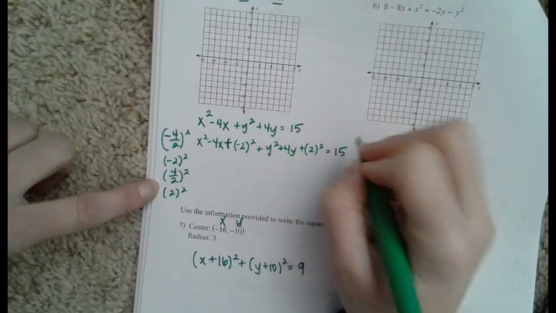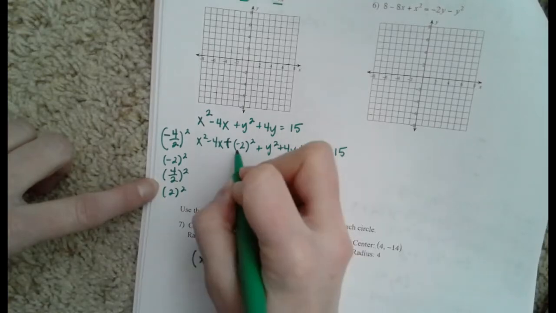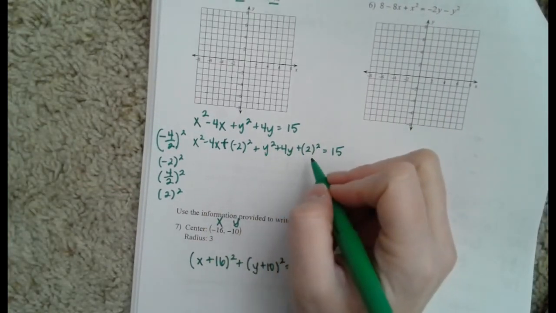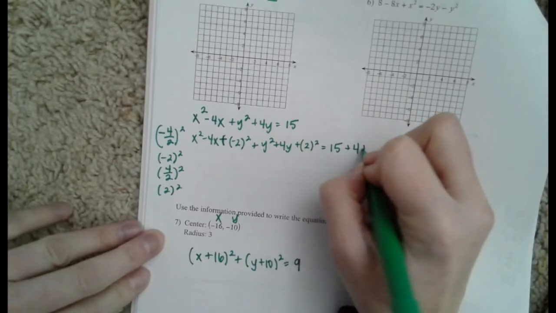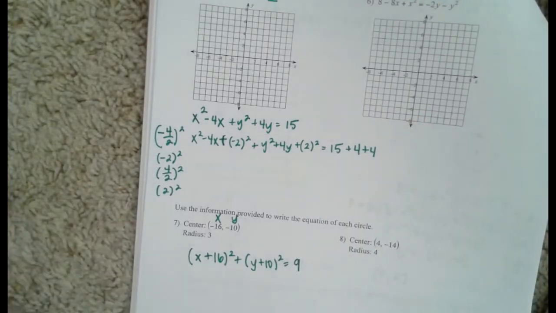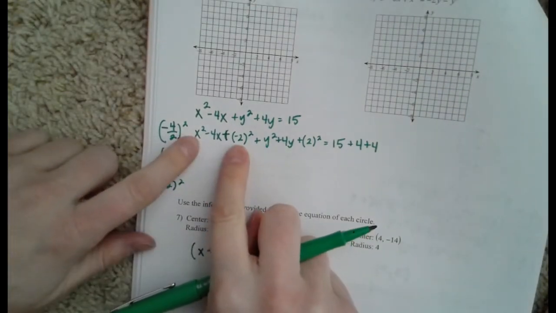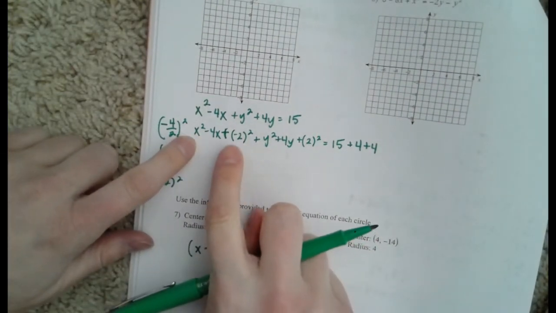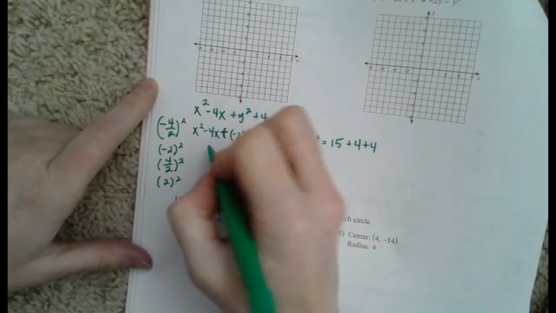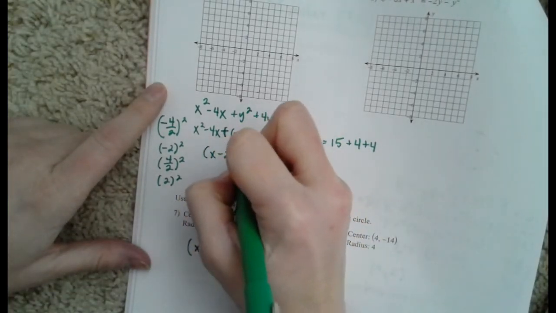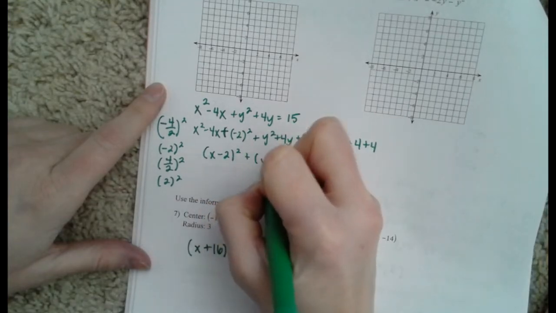I added 2 squared on the left, which is positive 4, and 2 squared on the left, which makes sure that I add that much on the right as well. Okay, so if I were to factor this, then you end up with x minus 2 squared, and y plus 2 squared equals 15 plus 4 plus 4, which makes 23.